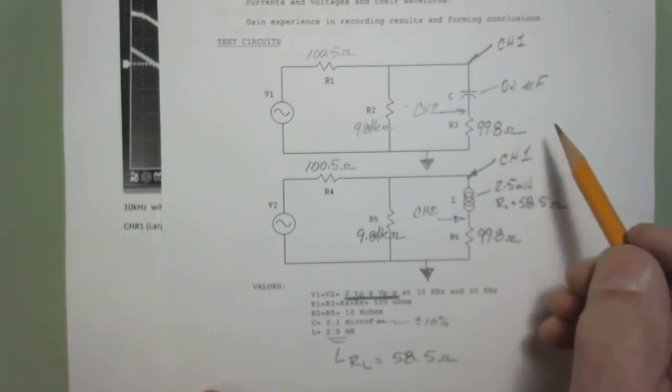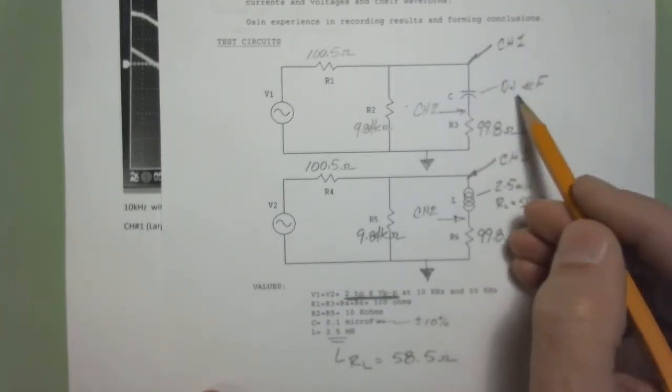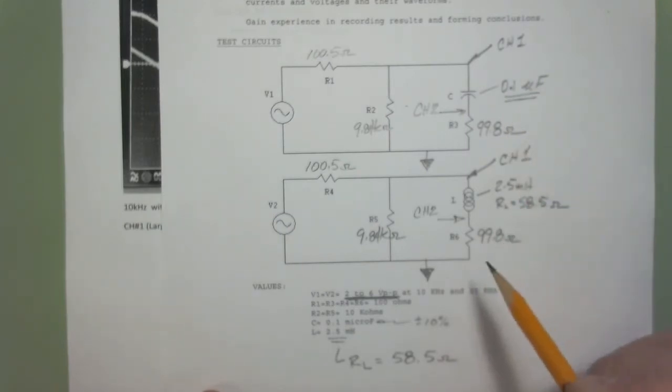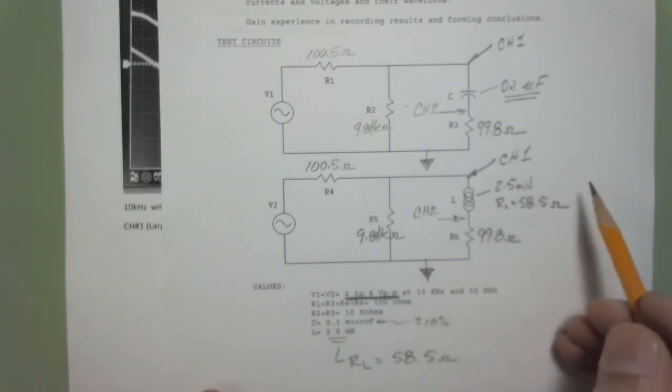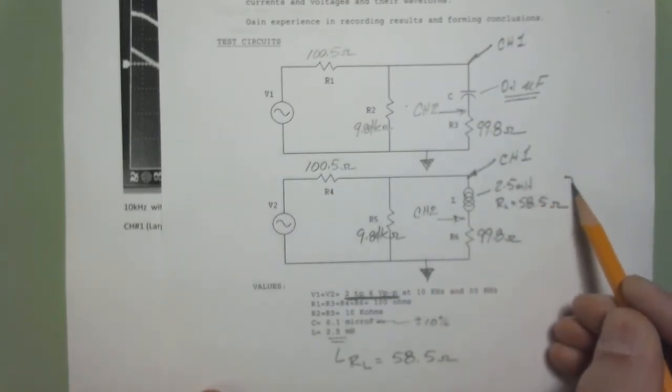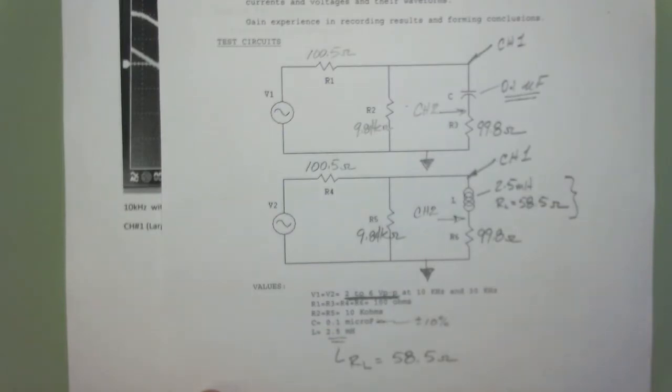So we're going to use our measurements for channel 1 and channel 2 to try and figure out, is it a 0.1 microfarad? How close do we get to that? So that's what we're doing here.